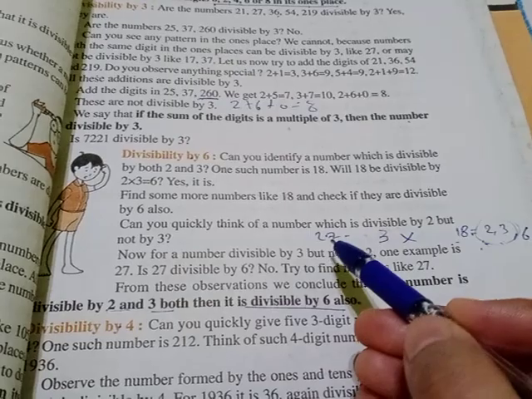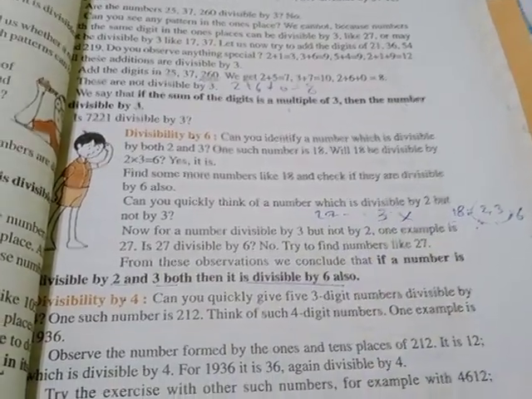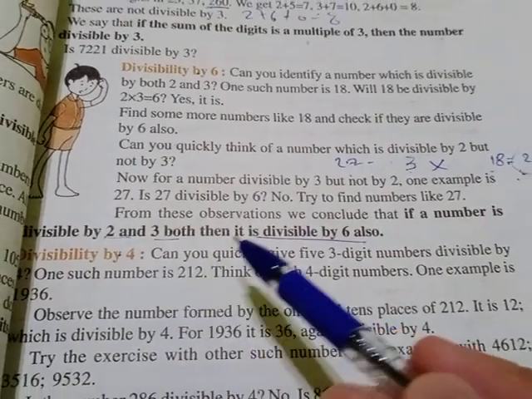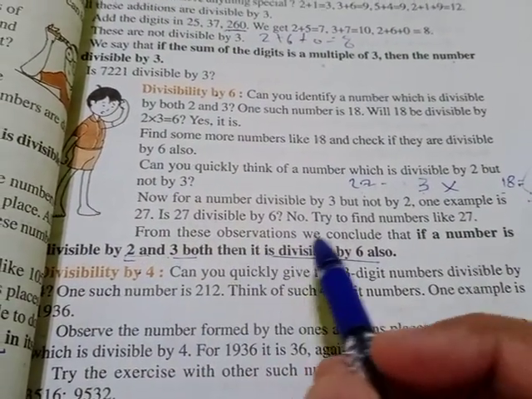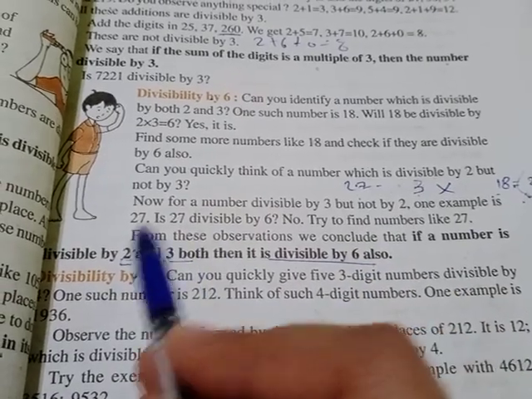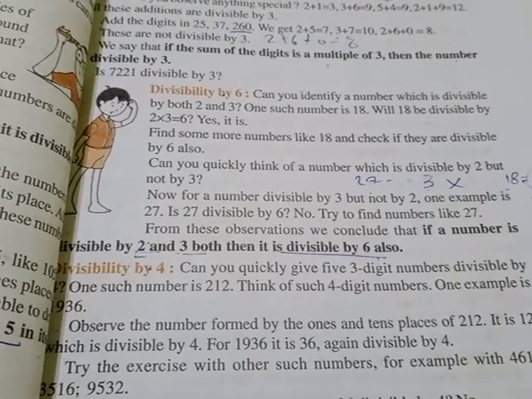And for 27, only 3 is a factor, not 2, so 6 will not be a factor. So what is the rule for 6? If a number is divisible by both 2 and 3, then 6 itself will become its factor.